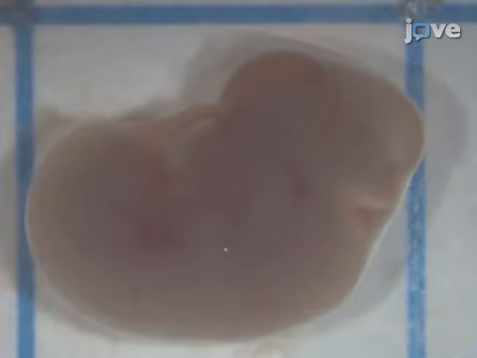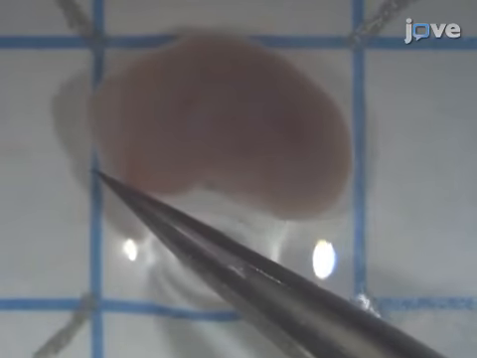Using 2 autoclave sterilized fine forceps and starting at the intersection of the developing telencephalon and diencephalon, pull simultaneously anteriorly and posteriorly to remove the head.